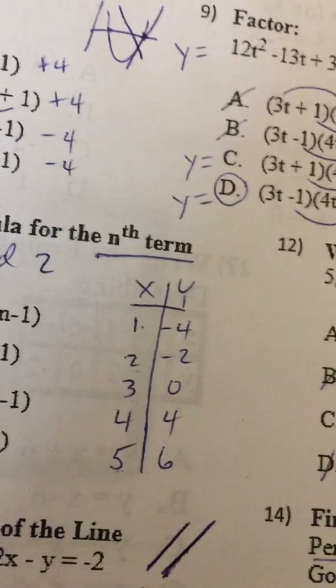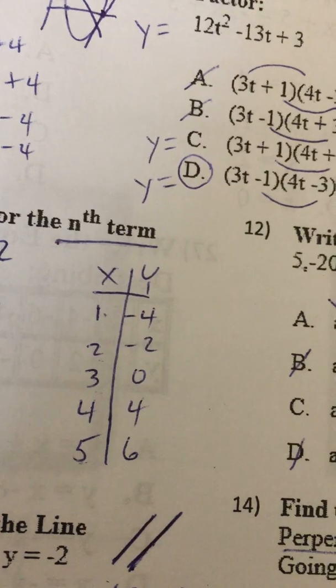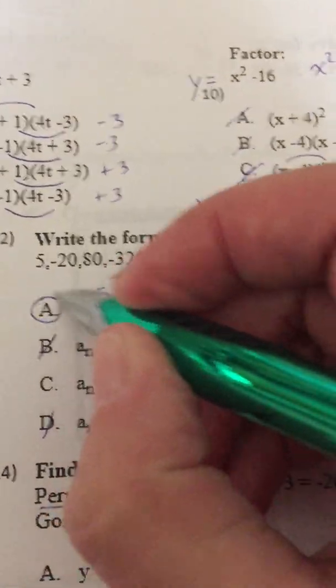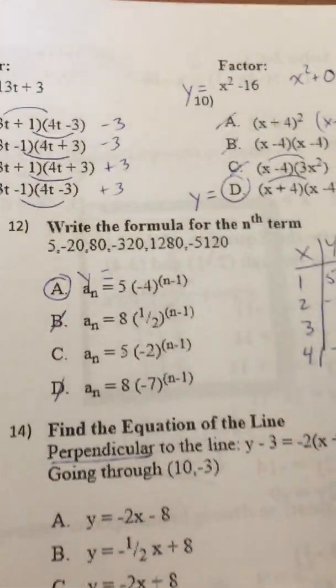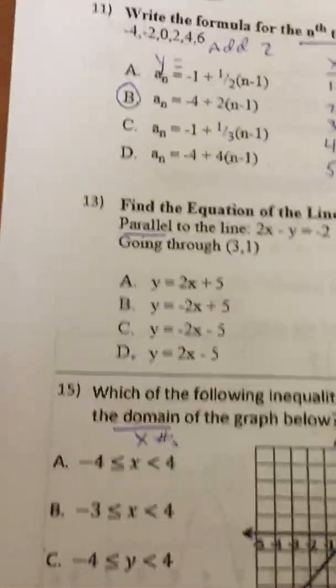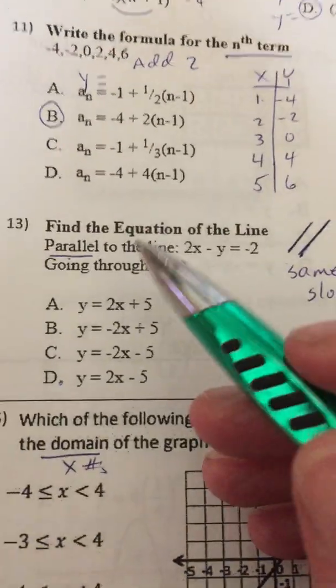Oh, I think it was B, A. There we go. I forgot what I was doing because it was multiplying times -4. Okay, so just matching tables. So always look for the easy way to do these.